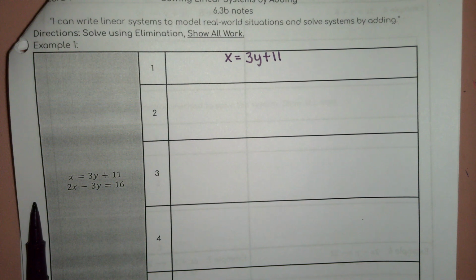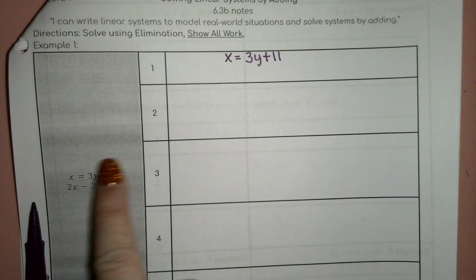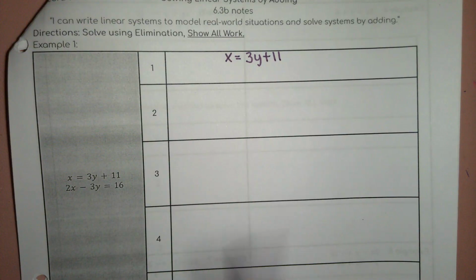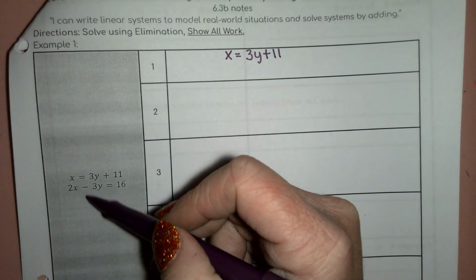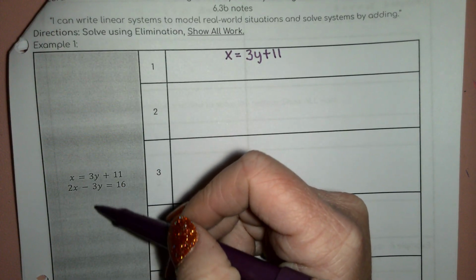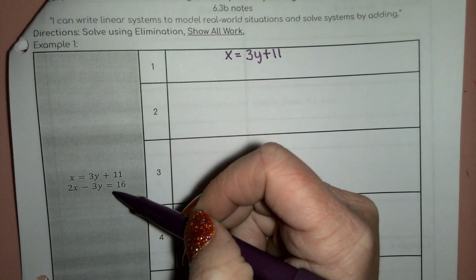Hello everyone. Today we are going to write linear systems to solve real-world situations and solve systems by adding and subtracting. So we're going to look at this first example and we see that it is not lined up. The x's are lined up, but the y's, it looks like the y's are lined up, but they're really not because the equal signs are not lined up.